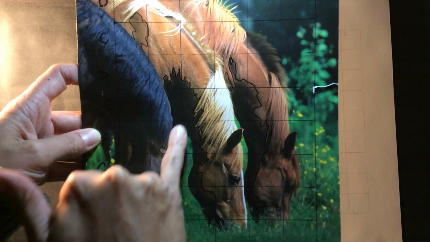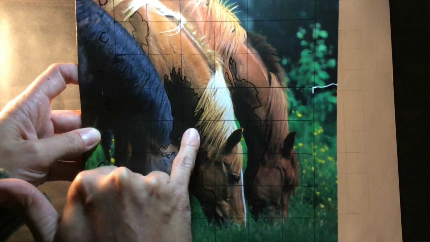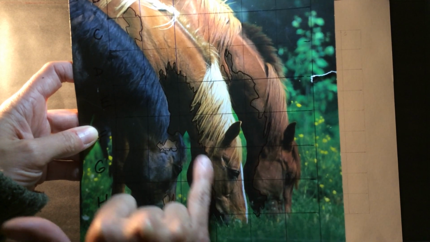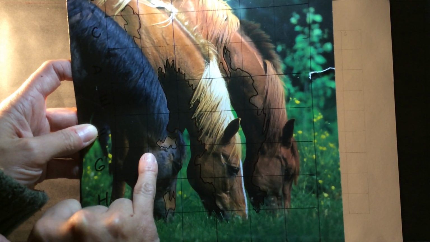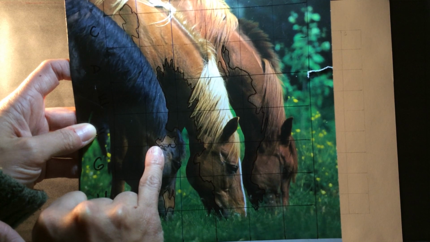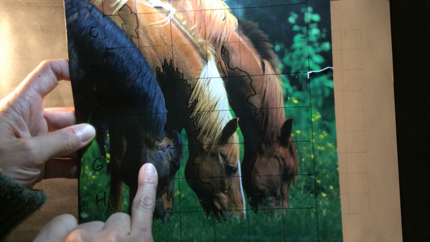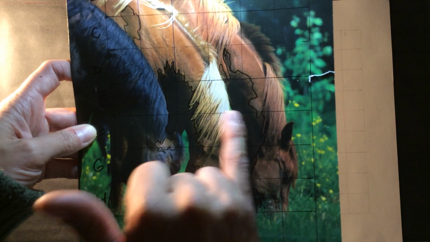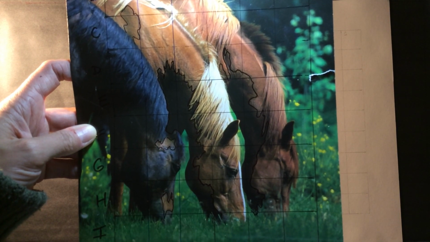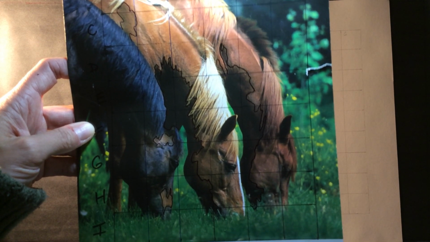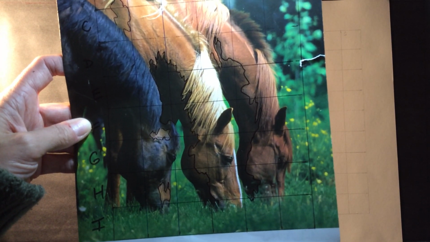Now if you look at this one, for instance, you might notice that part of that shadow pocket is the underside of the neck of the second horse, but part of it is actually the first horse. Do you see that? I can't actually tell where one horse ends and the other one begins. Can you see what I'm talking about there? That's okay though. I'm not going to draw what I can't see. I'm going to draw what I can see.